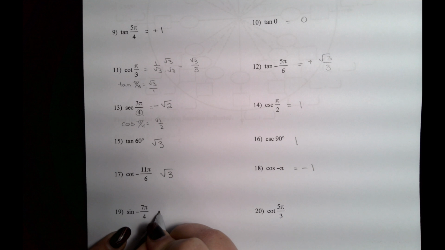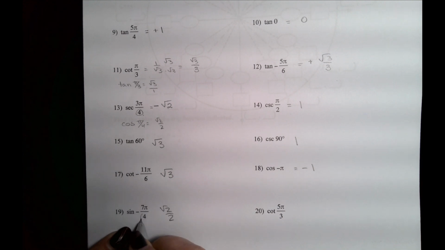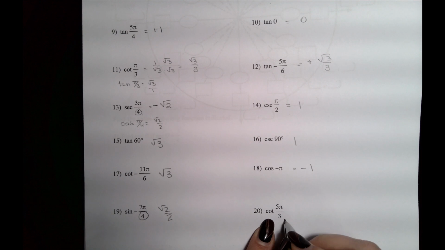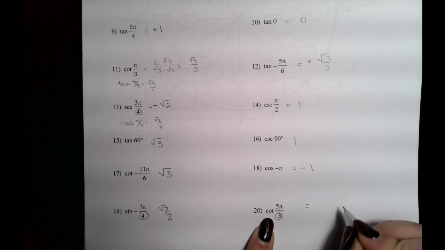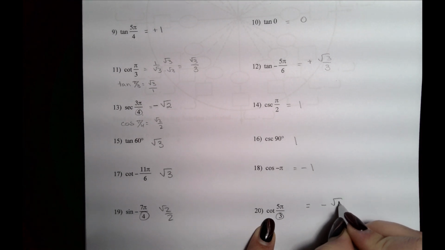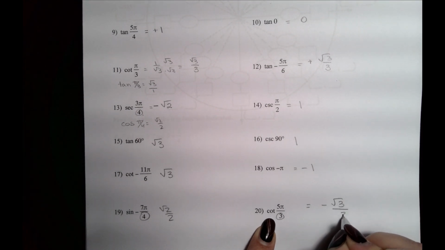We have a root 2 over 2, again, denominator 4, that should tell you the reference angle. Cotangent, we want tangent. 3 tells you the reference angle. We are almost at a full cycle, almost at 6, but not quite. So we are in a quadrant, and we have negative root 3 over 3.